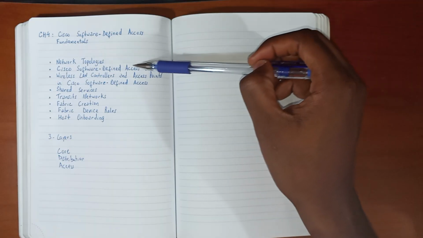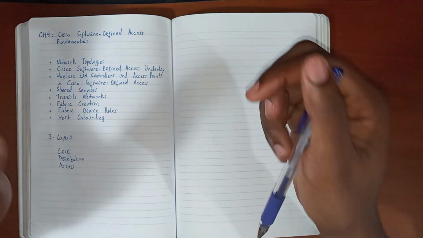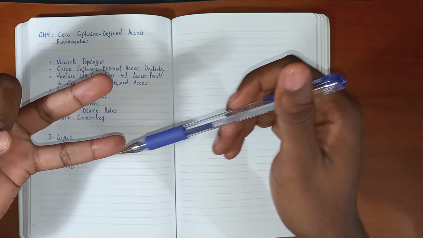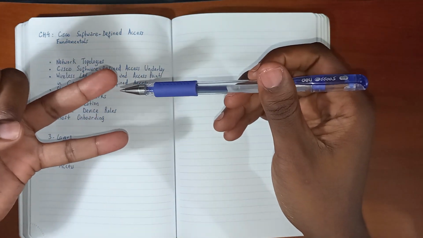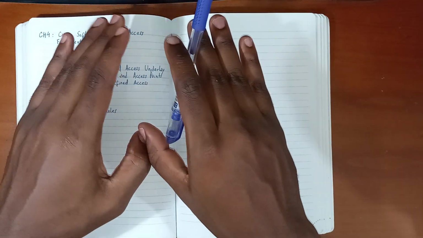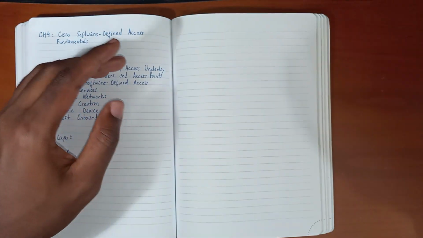Next, we have Cisco software defined access underlay. What is the underlay? We have to know that there are two layers. There is the underlay and there is the overlay. The underlay is in the bottom. It's the network that supports the overlay.